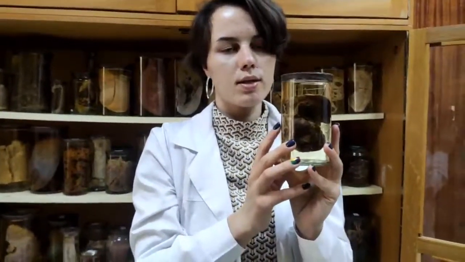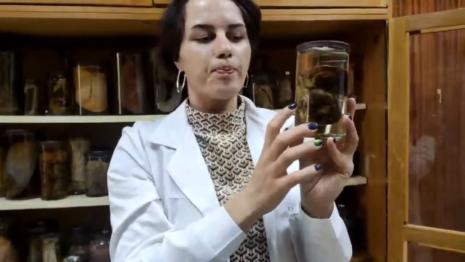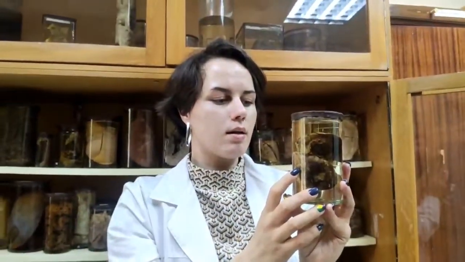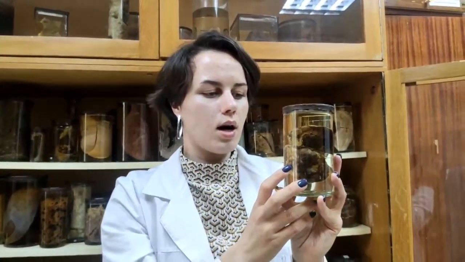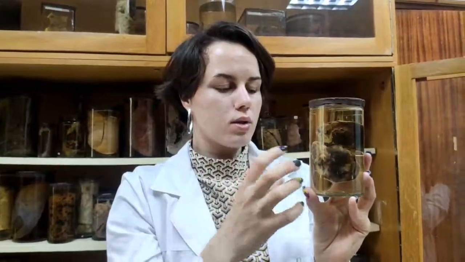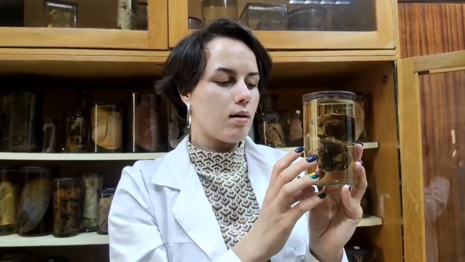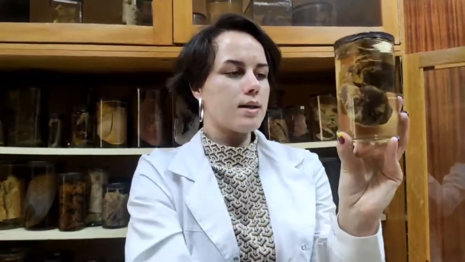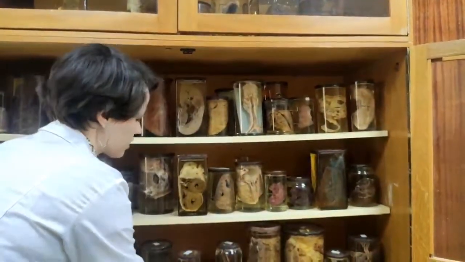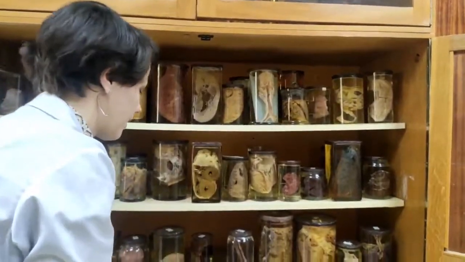Usually this complication is very severe because, as you can remember, the medulla secretes adrenaline and noradrenaline, which regulate our blood vessel tonus, and when we see such a lot of blood here, usually this function is lost. That is why these patients develop shock and die.